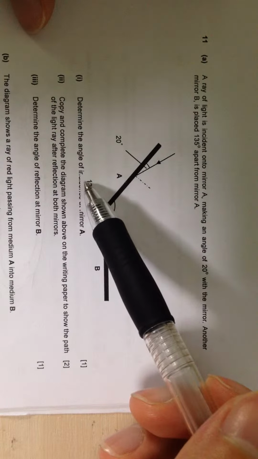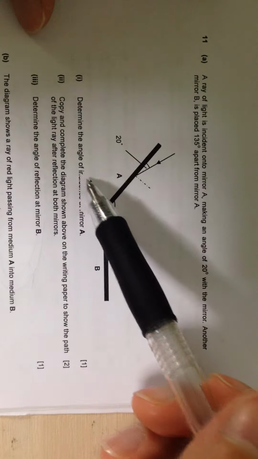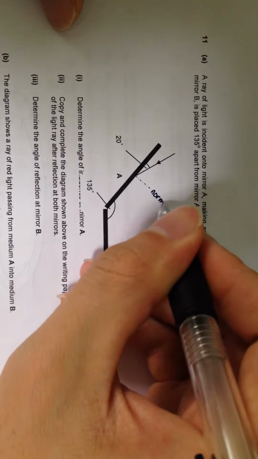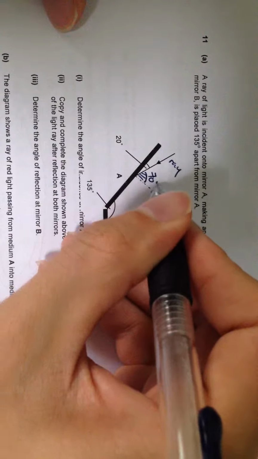Determine the angle of incident at mirror A. Some of you may just say, isn't it 20 degree? Now please remember that the angle of whatever thing is always measured from the normal. This is called the normal to my ray. So this is the angle of incident. 90 minus 20 will give you 70 degrees. So therefore this is 70 degree.